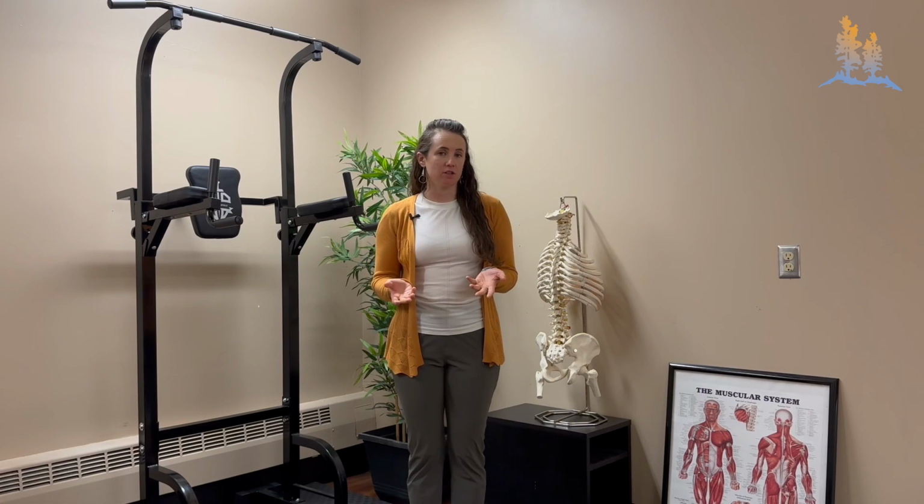After observing the patient walking into the treatment room, we move into the history, where we discuss the pain location, the quality of the pain. Is it sharp? Is it dull? If there was any change in routine that might have brought the pain on, what makes the pain better, what makes the pain worse, and if there's been anything done already to address the pain.